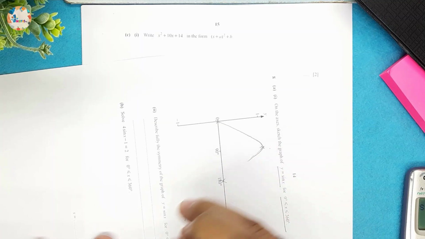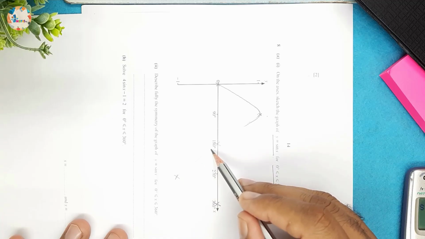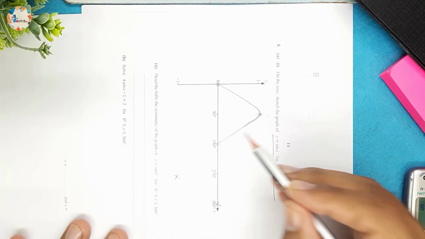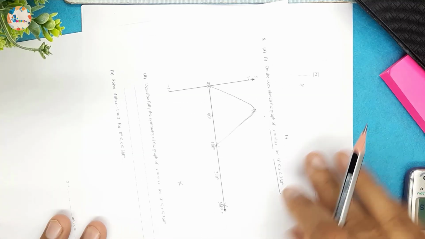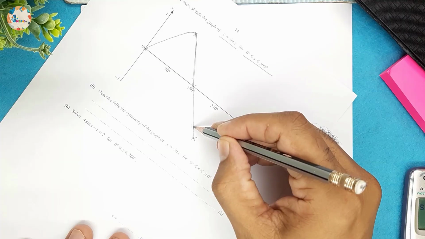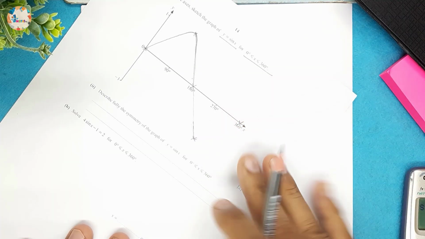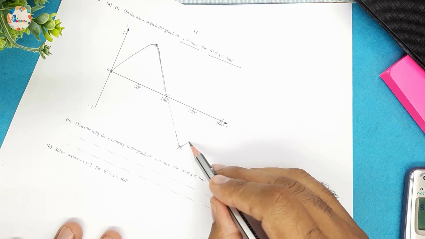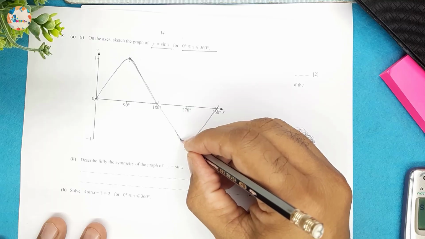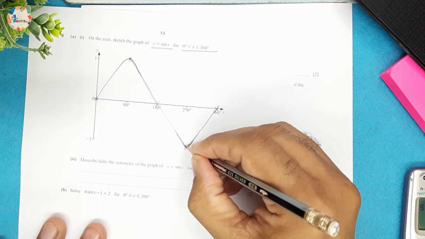So we can redraw this section like this one, and now we can join this side as well. So this should again be a smoother curve, and this should curve to this position, and this should be basically a smoother bend, not a V-shaped curve.